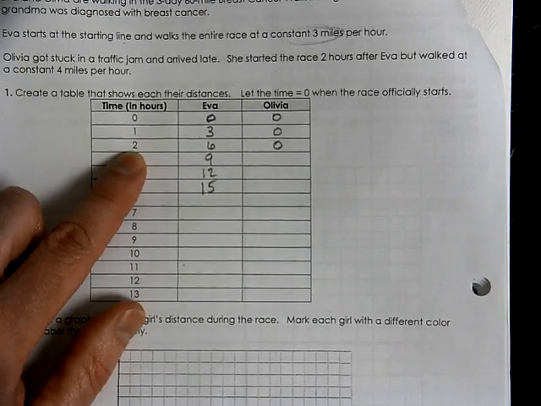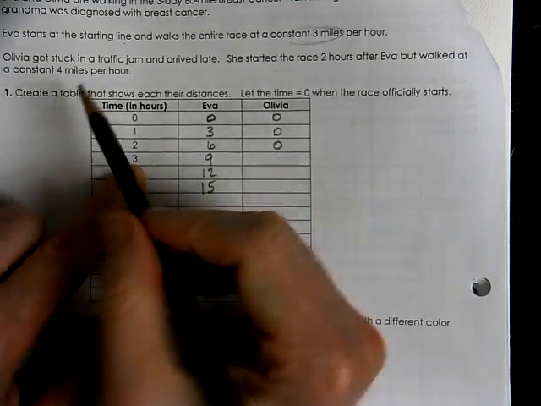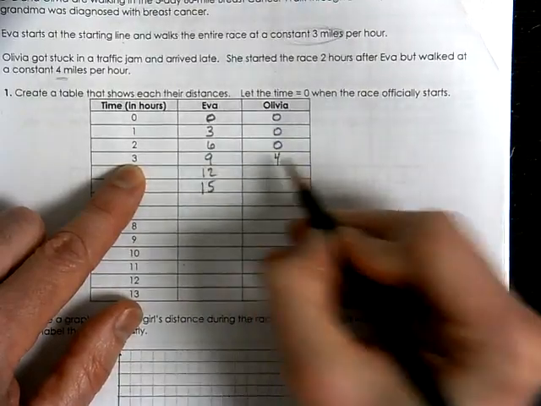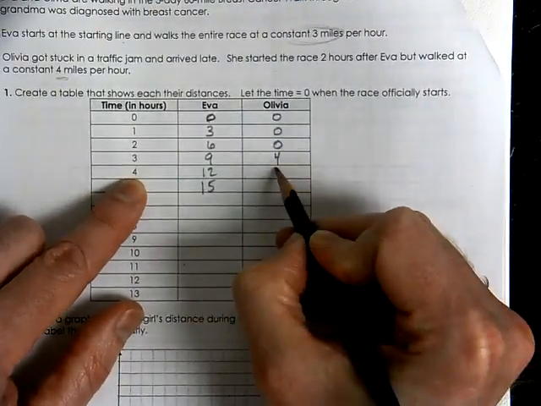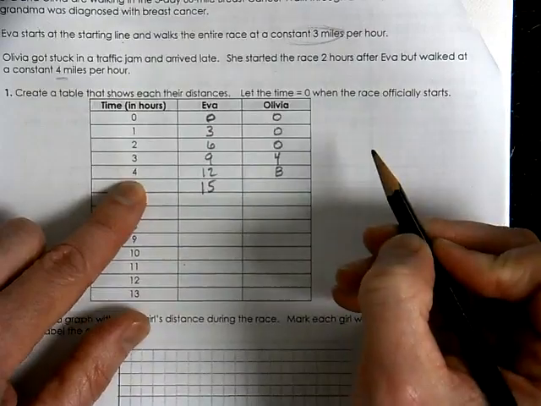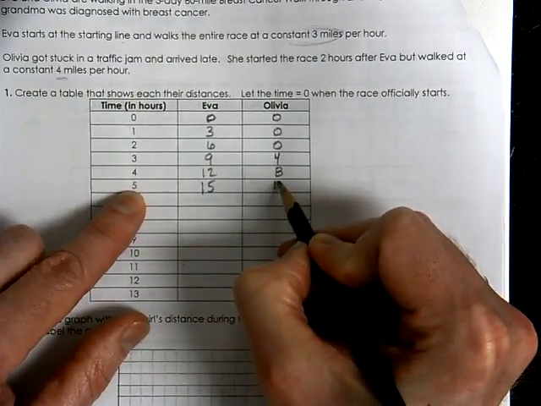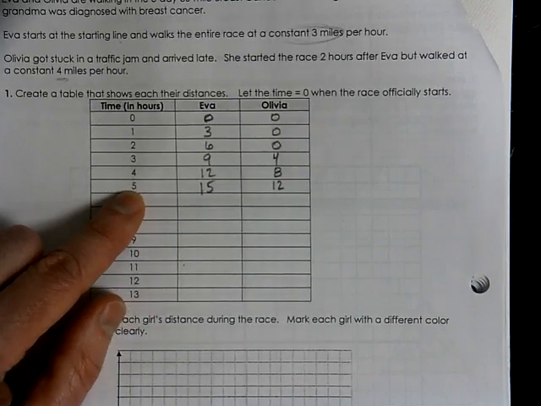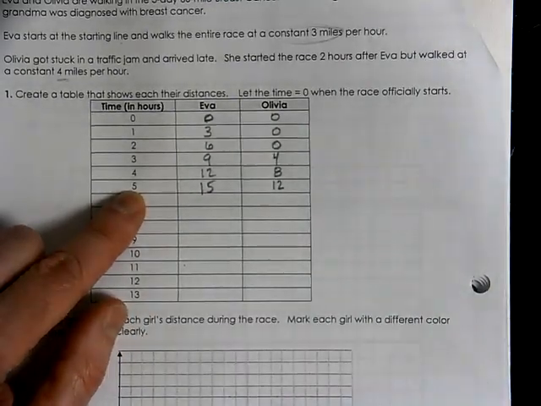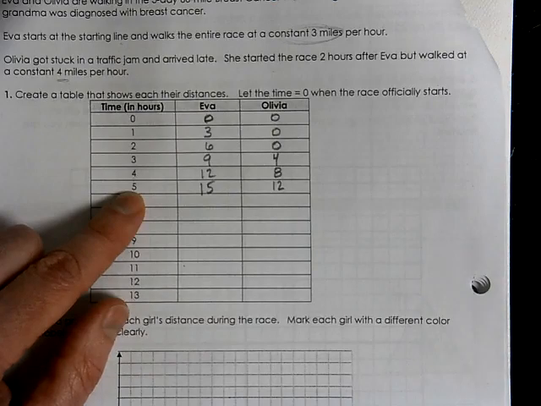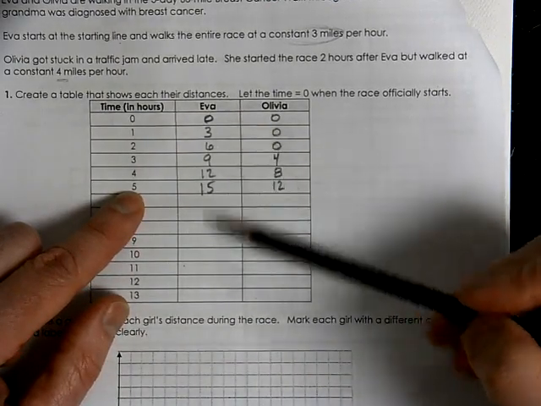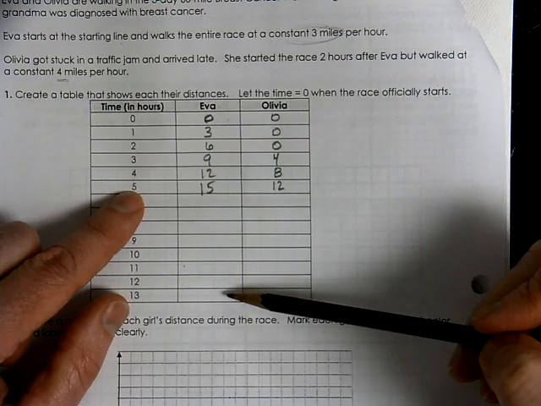But now she's going to travel faster. She's going to go 4 miles per hour. So she travels 4 miles. Then she's going to go a total of 8 miles and a total of 12 miles. And you can continue that pattern. Wait, is this on page 12? Yep. So then you should be able to see what your slope is.